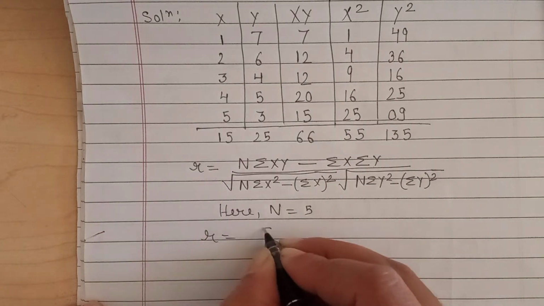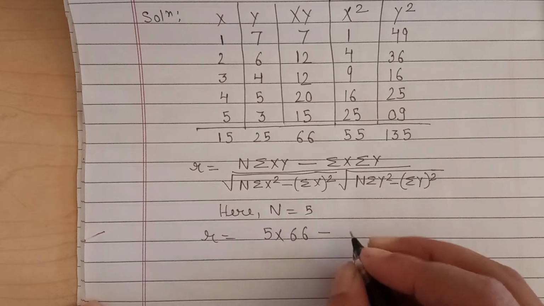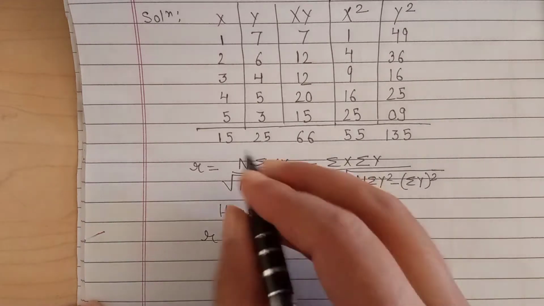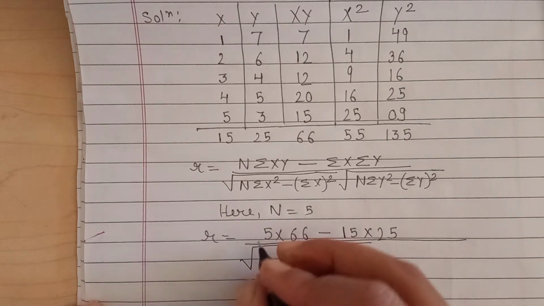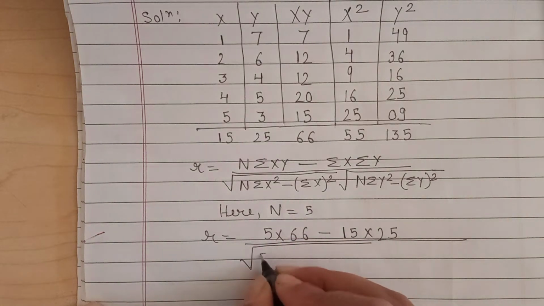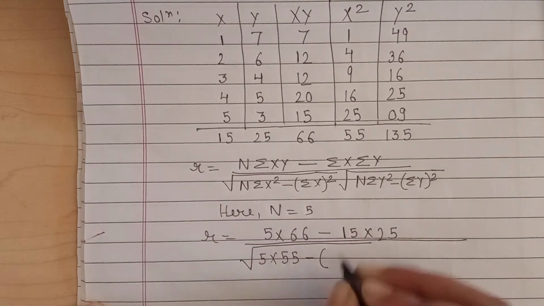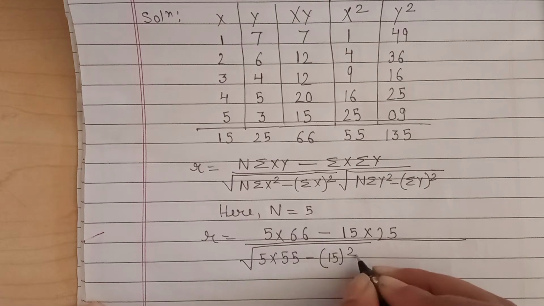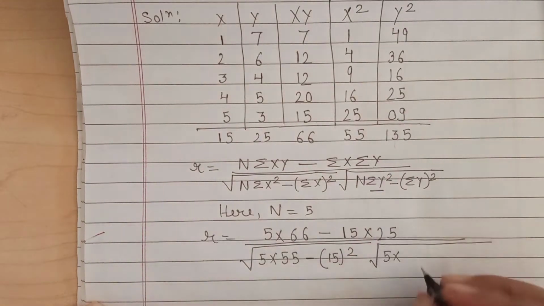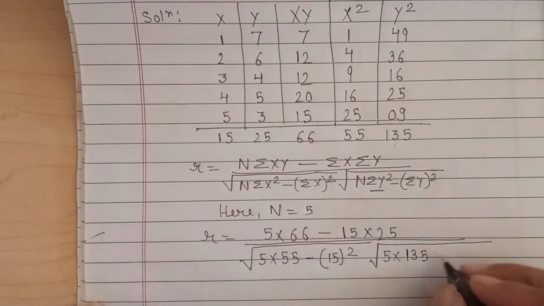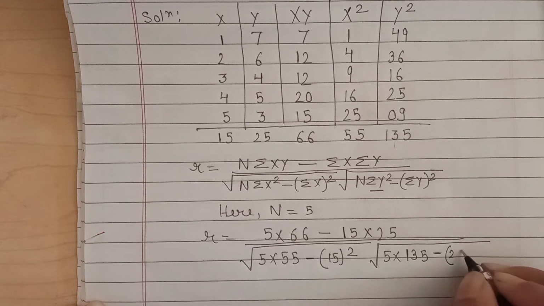So r is equal to 5 into summation of xy, which is 66, minus summation of x, which is 15, times summation of y, which is 25, divided by root over 5 into 55 minus 15 whole square, again root over 5 into 135 minus summation of y, which is 25, whole square.